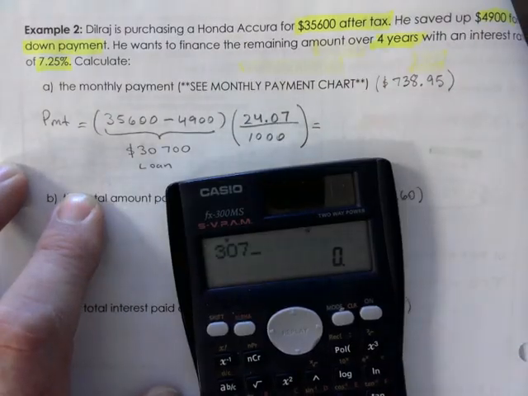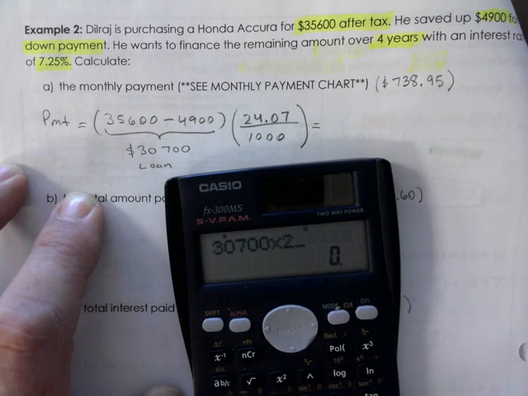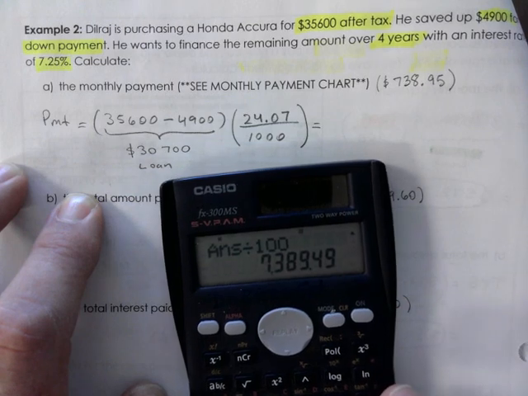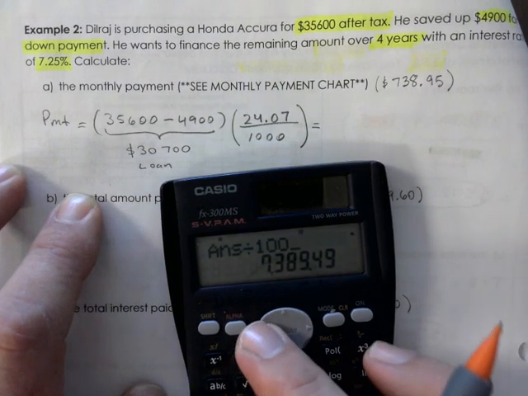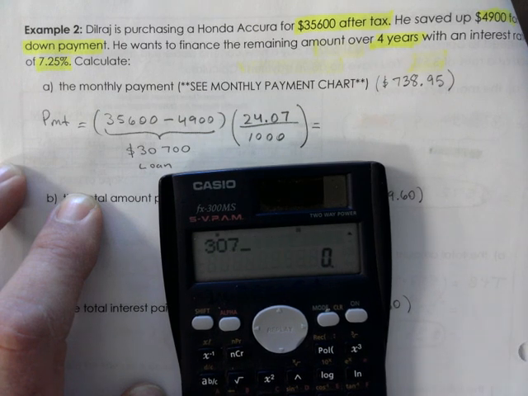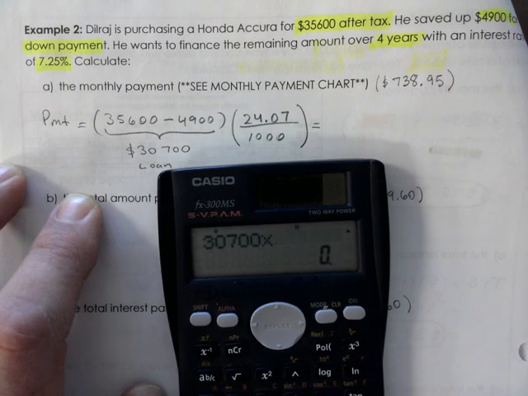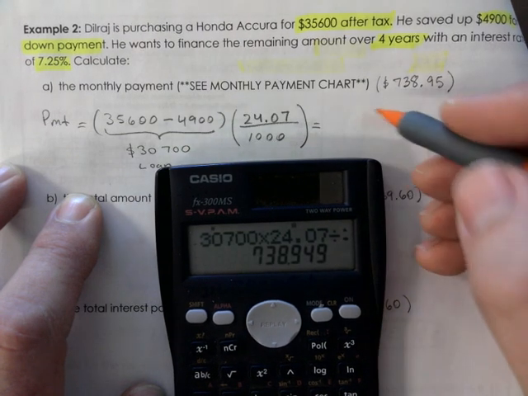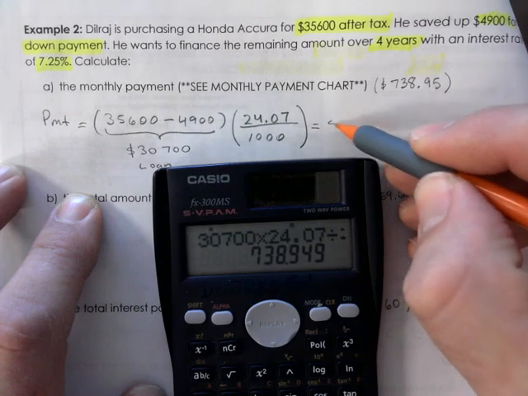So 30,700 times 24.07 divided by 1,000. There it is. Oops, what did I do? See, don't make that mistake. And that's even worse. Let me redo it. There it is, 738.95.